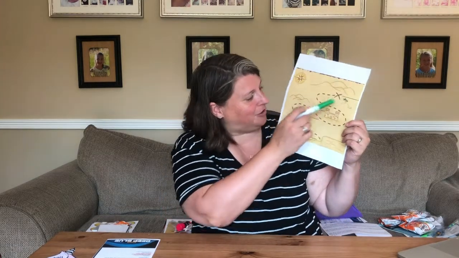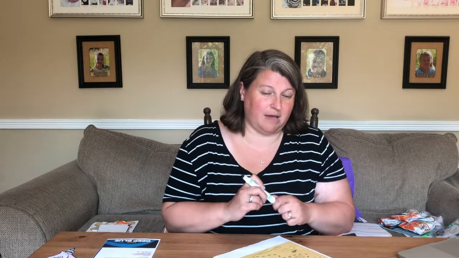I have 1, 2, 3, 4 spots on our sunken treasure map, that we'll think of some ideas of ways we can spend time with God. I'm going to start with one. I'm going to start at our ocean, and I'm going to give you my first idea of a way that we can spend time with God that I really like.